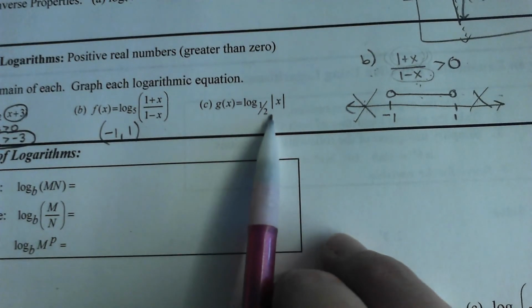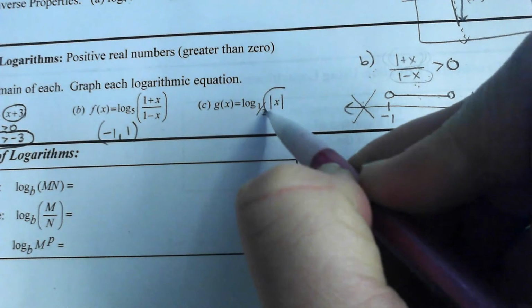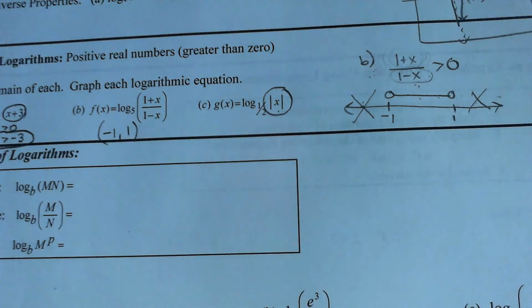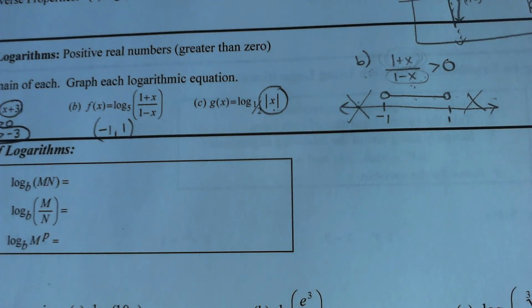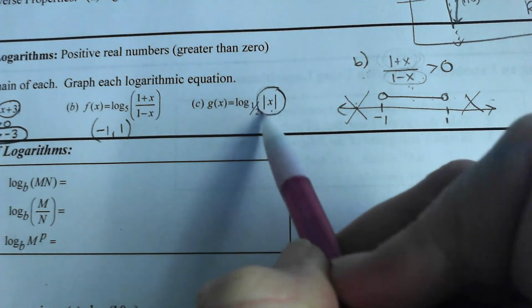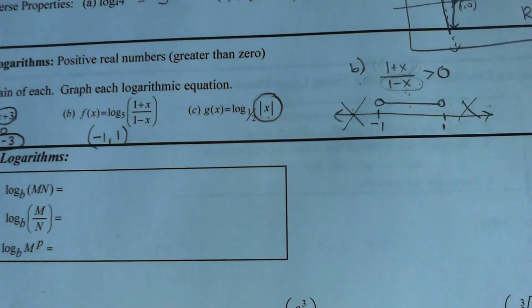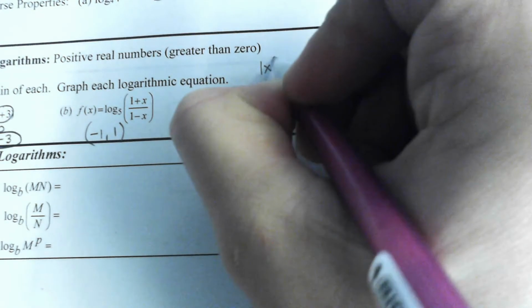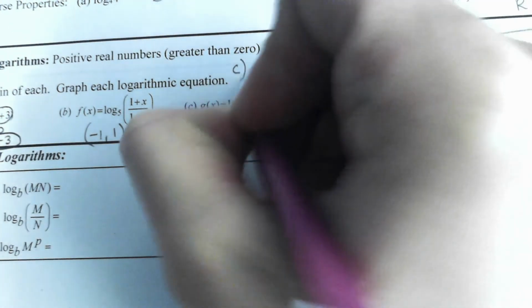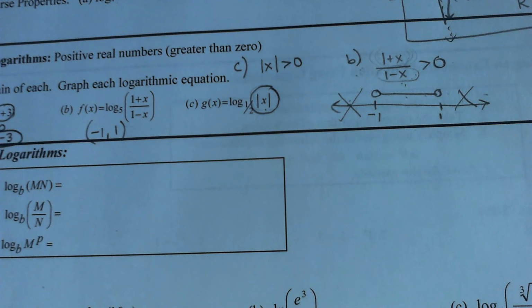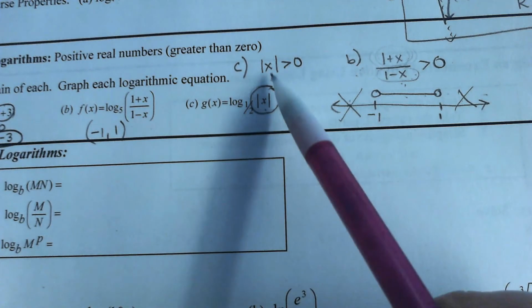Log base a half, again, means nothing. Whatever you're taking the log of has to be greater than 0. This is more of a thought. There's not really much work to show. But if this has to be greater than 0, what values of x are appropriate? Everything besides 0. So +1 works, -1 works.